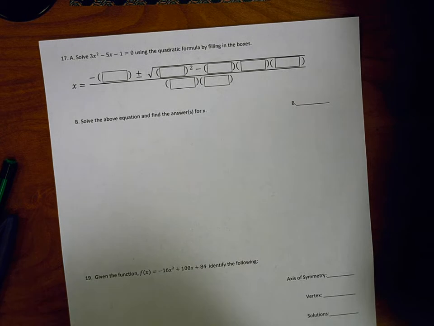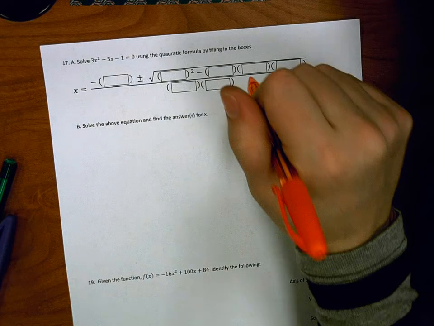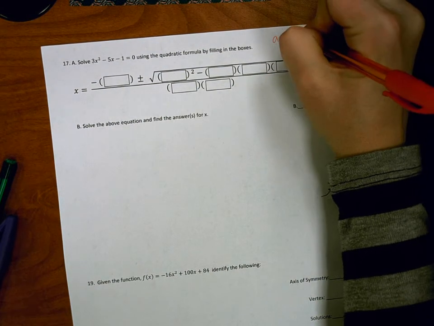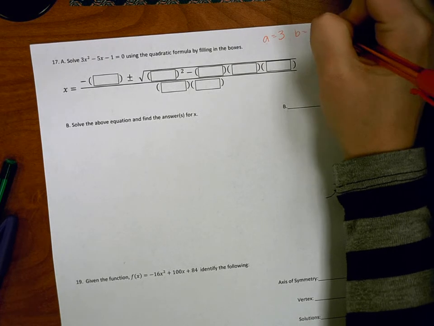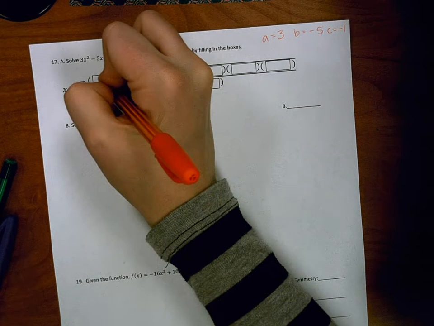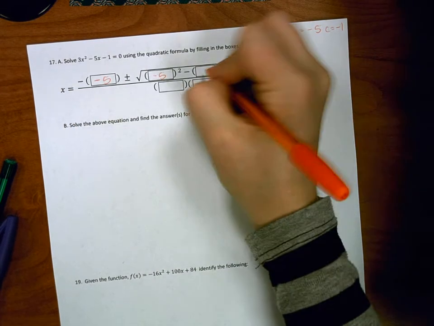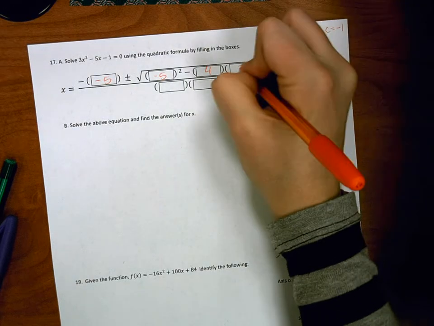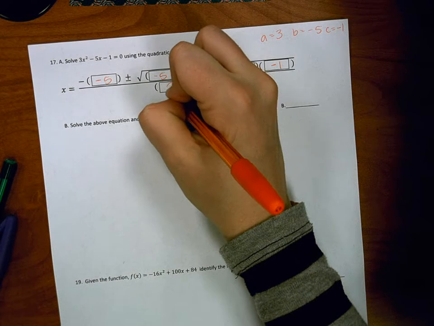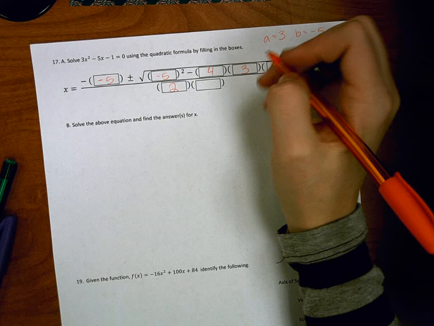Number 17, I just have to plug in the correct A, B, and C values for part A of my equation. So A equals 3, B equals negative 5, and C equals negative 1. So I write negative 5 plus or minus the square root of negative 5 squared minus 4 times 3 times negative 1, all over 2 times my A value, which is 3.